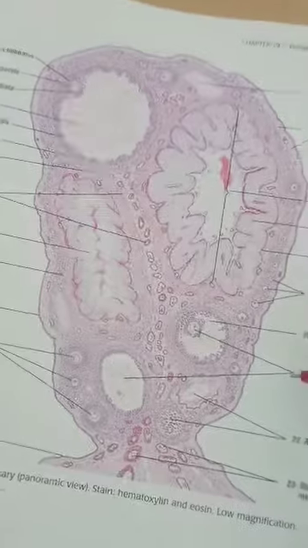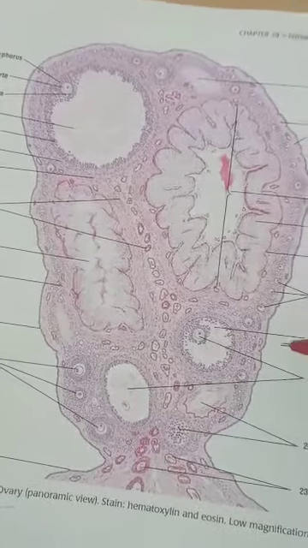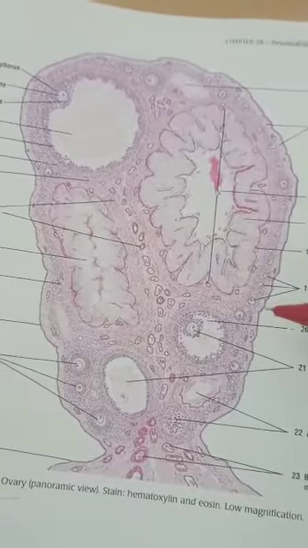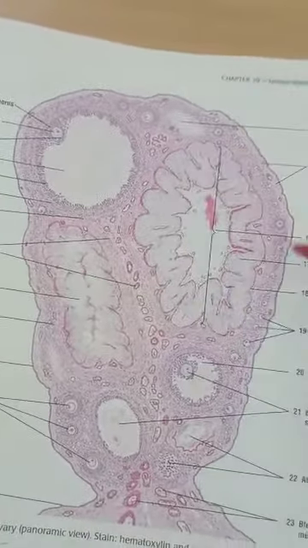We can study about the histology of the ovary. The ovary video is already over, so today we can study the histology of the ovary. This is the section of the ovary.